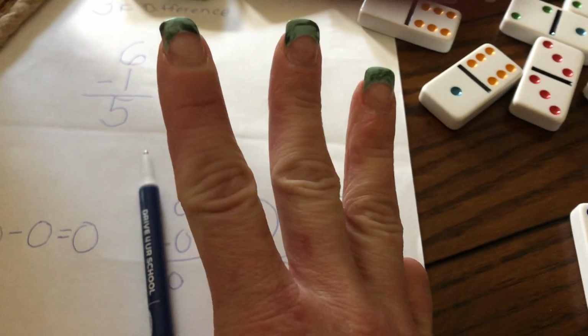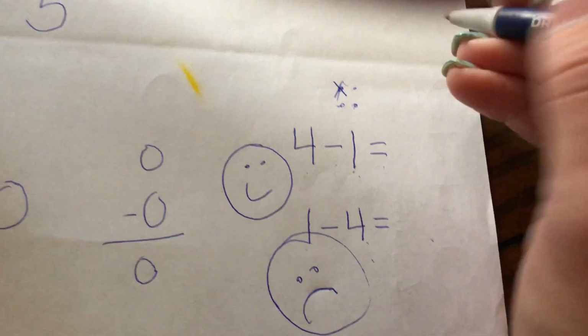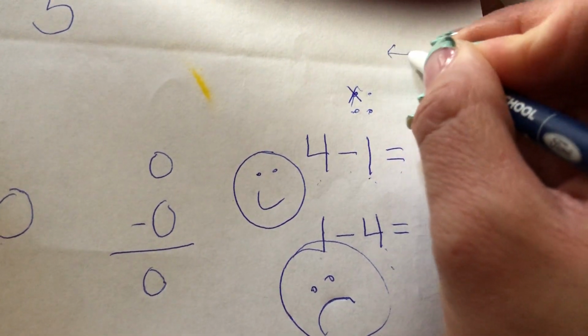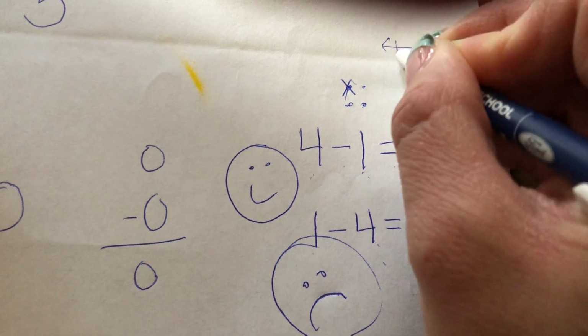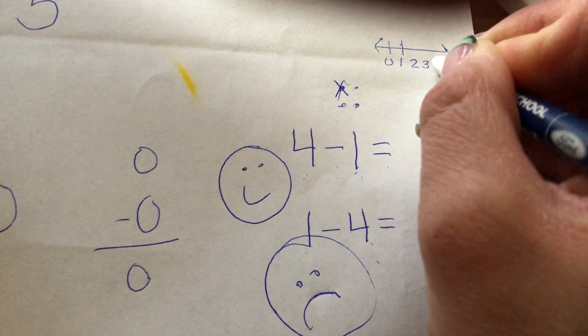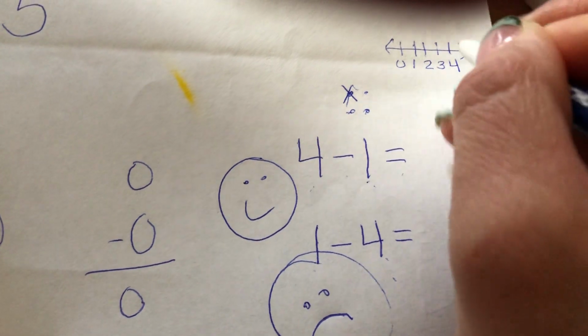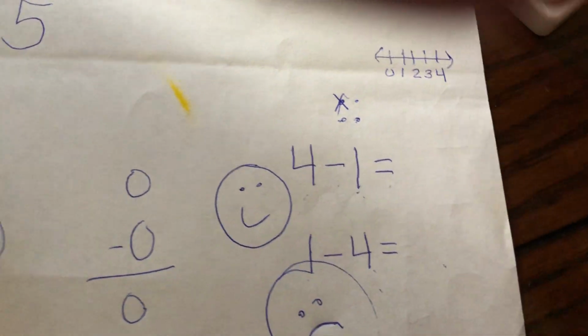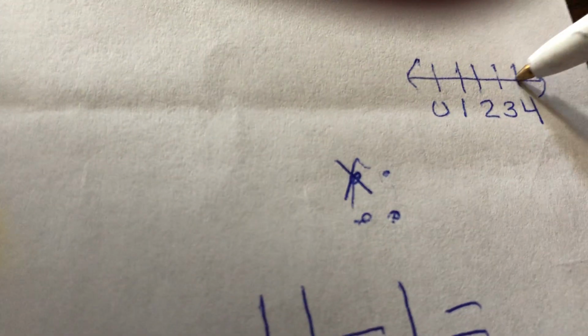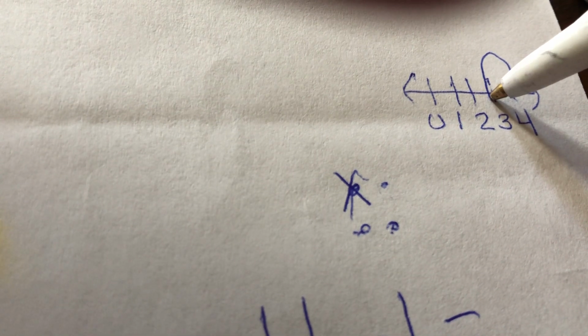So no matter if you use 4 minus 1, you take away 1 finger, or draw 4 dots and cross out 1, or if you make your own little number line, here's 4, a little bit closer, 4, take away 1, whoop, there's 1 hop backwards, and I land at 3.